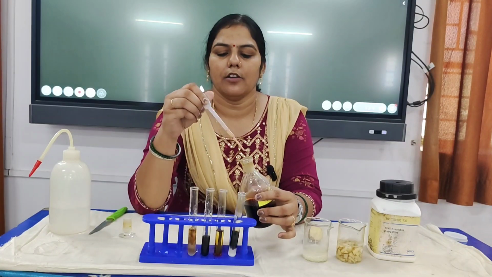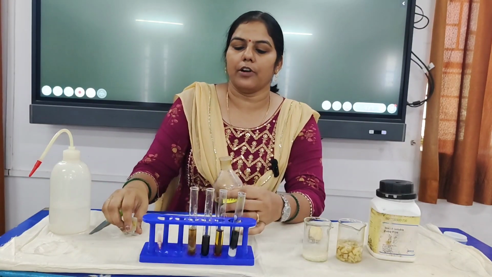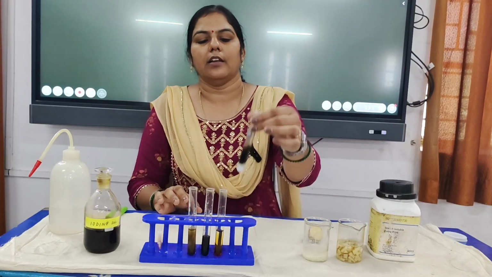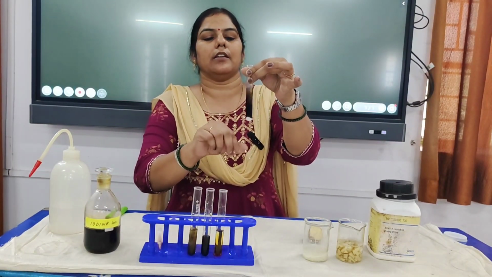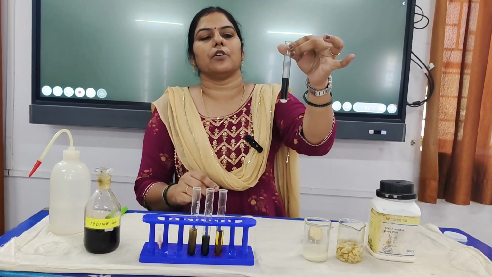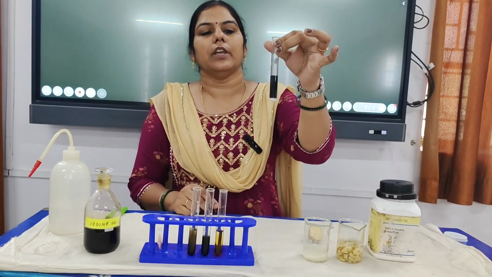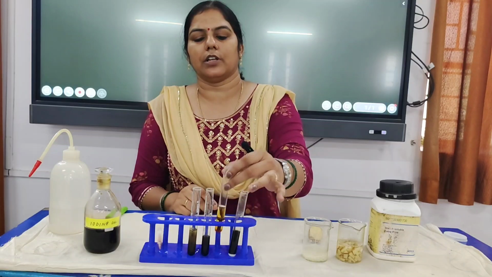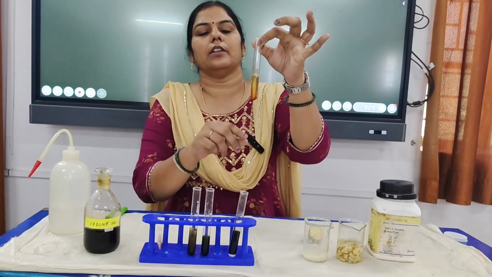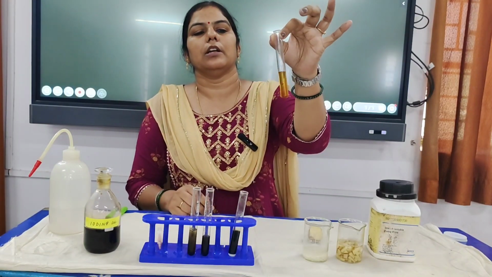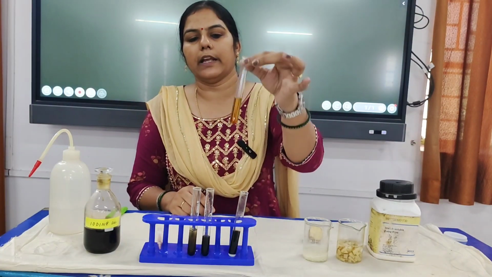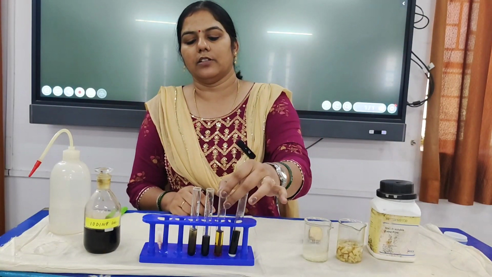I have added 5 drops of iodine solution in each of the test tubes, and as we can see, in the starch solution, which was serving as a positive control, we can observe the blue-black color of the iodine solution. Now this was our negative control, meaning water. Here no starch is present, so the color is not blue-black, it is slightly orangish.